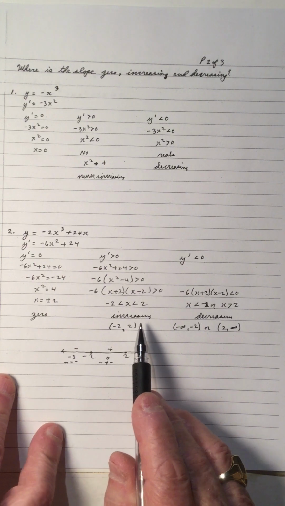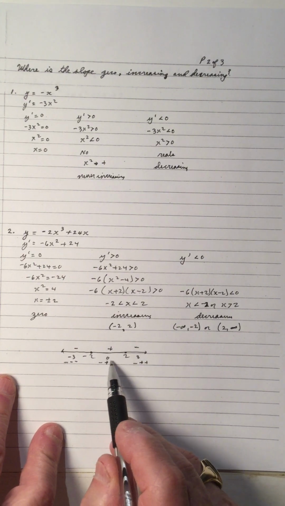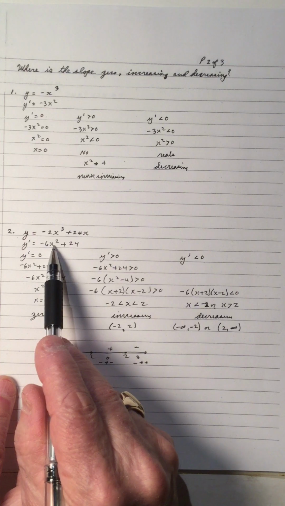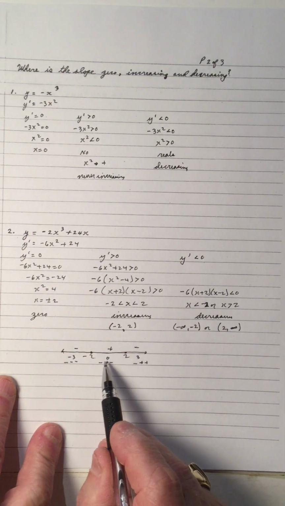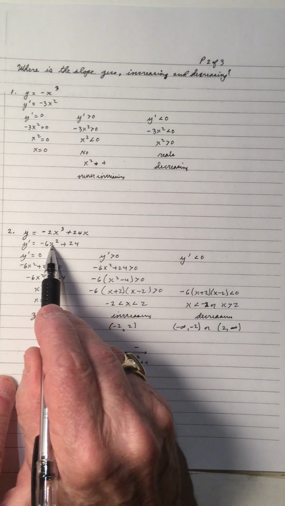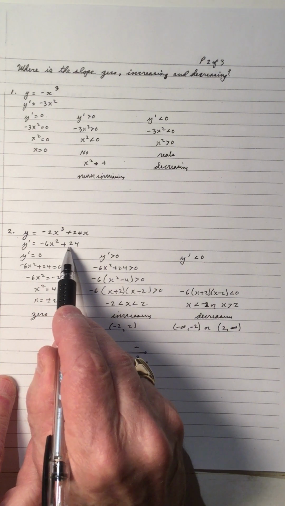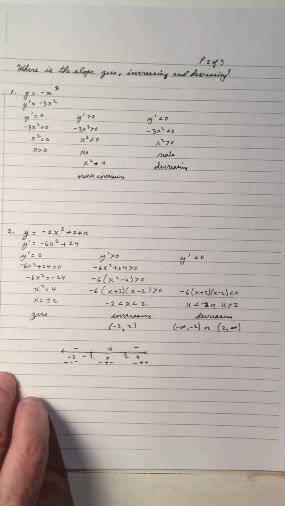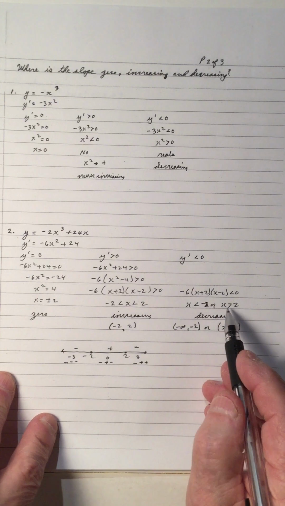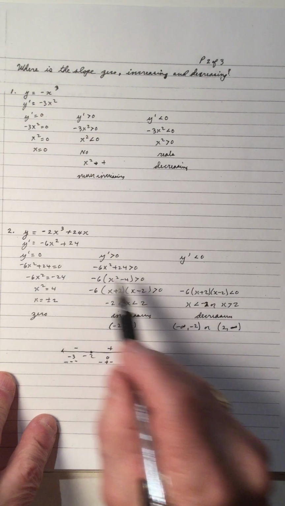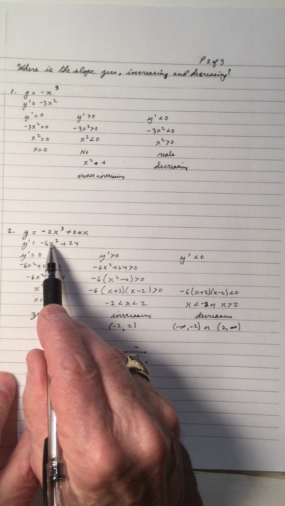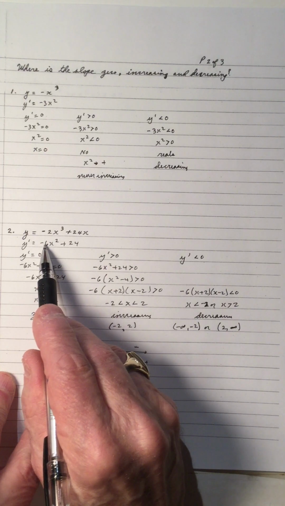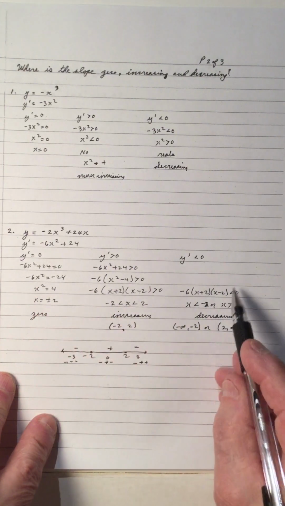And now to check it, if you take, again, this is the slope right here. If you take a 0 and put a 0 in here, you get 24, so that's increasing, right? So you're just checking. And if you take a number greater than 2, you put a 3 here, you get a 9. 6 9s are 54, negative 54 plus 24 is a negative. So just checking to make sure you're okay.